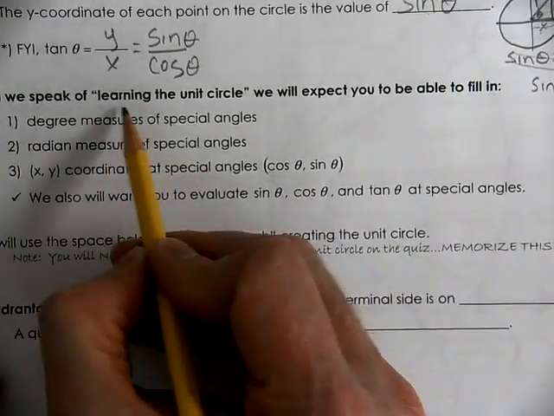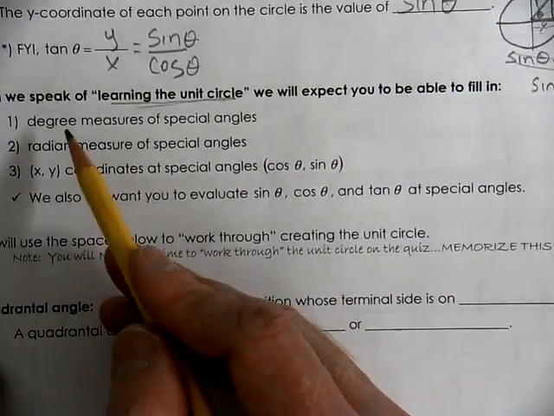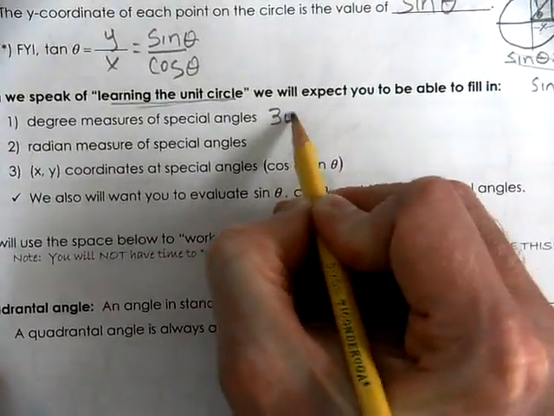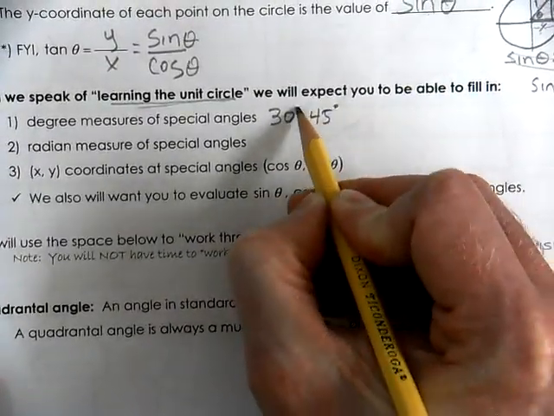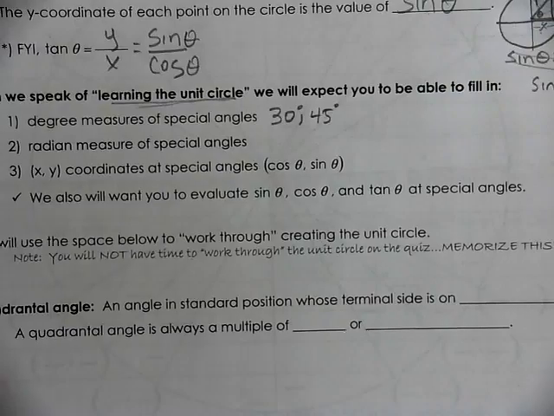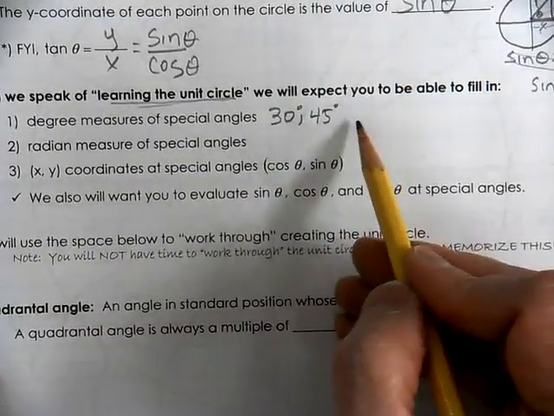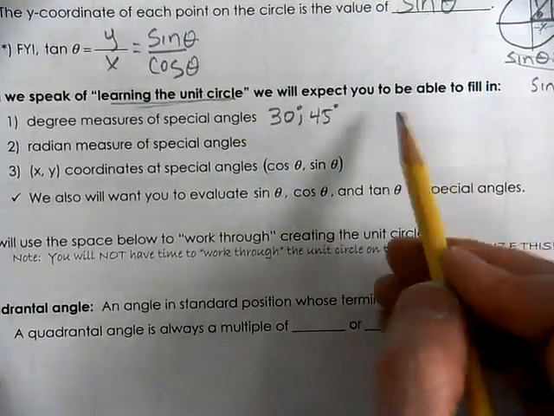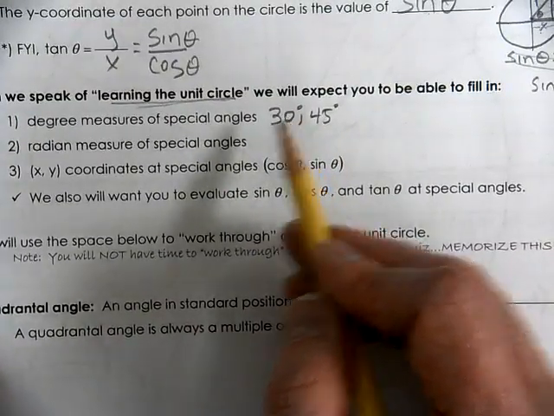So when we speak about learning the unit circle, you need to learn it. What does that even mean? That means you need to know degree values. And you need to know multiples of 30, multiples of 45 degrees. We would typically say 30, 45, 60, but 60 is a multiple of 30. So there's no reason to even say the 30 or the 90 and beyond, because they're multiples of 30.